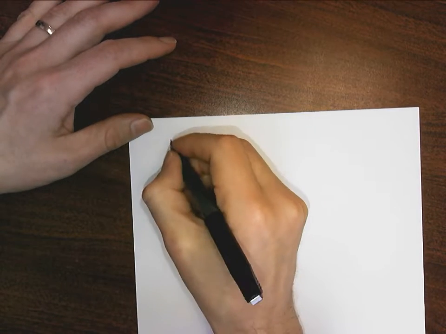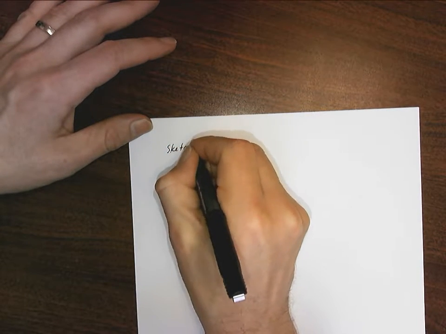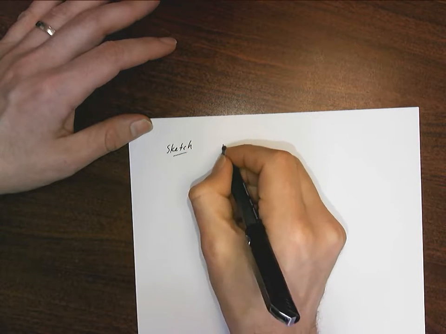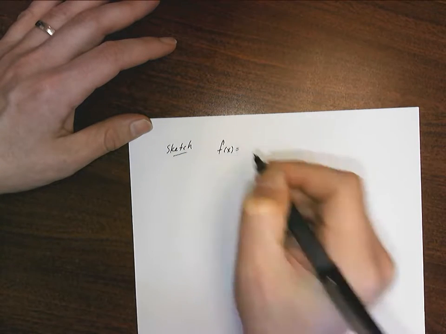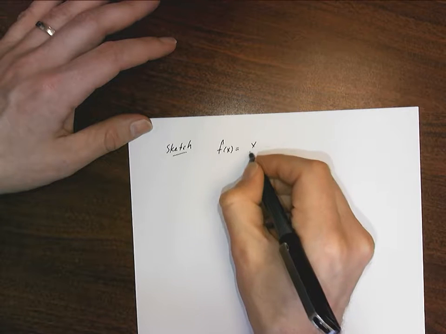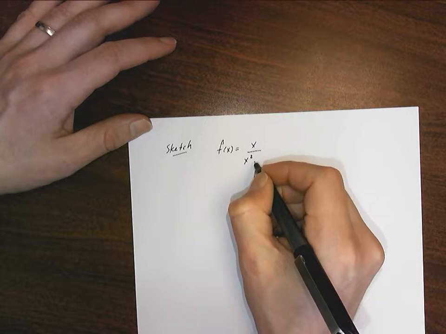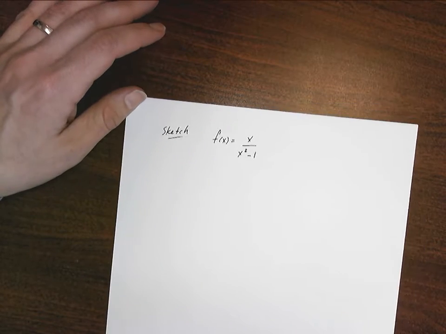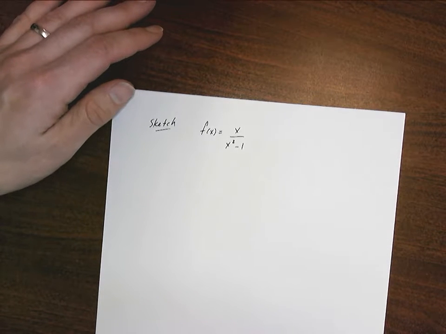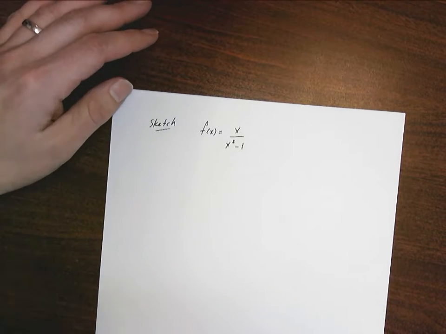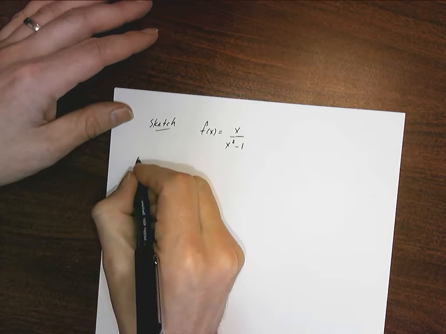Hello, ladies and gentlemen, and I thought it might be a nice idea to give you another example. So let's go for a sketch of this function, f of x equals x over x squared minus 1. And we're going to be looking at the 6 characteristics of this curve, the calculus characteristics. So we're going to start off with domain.